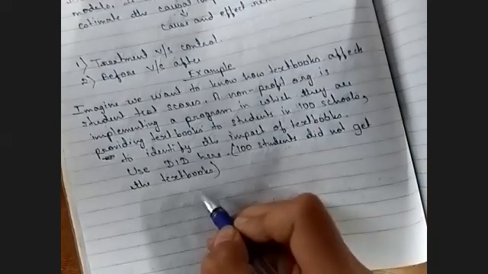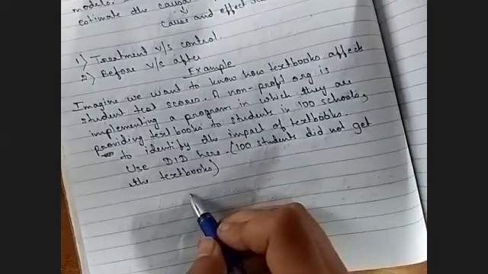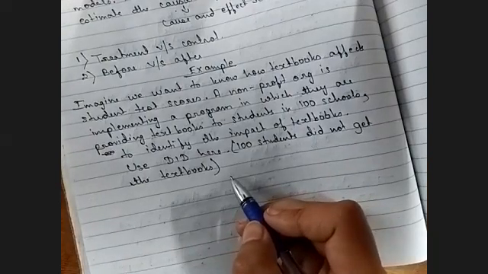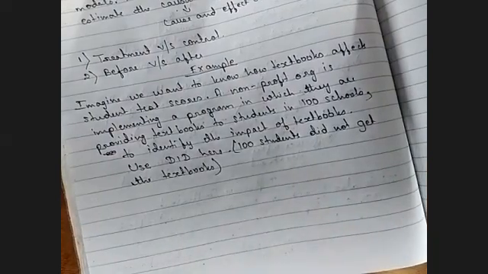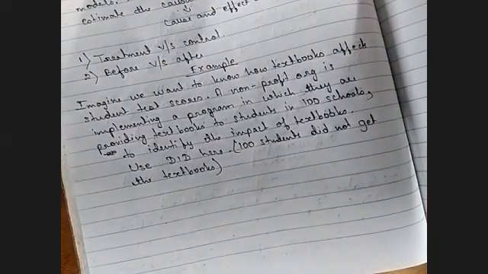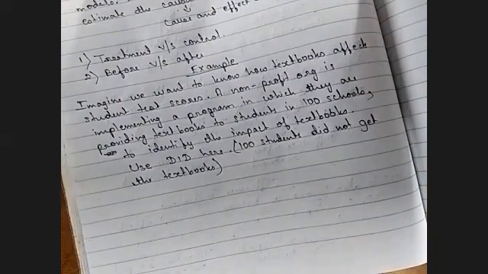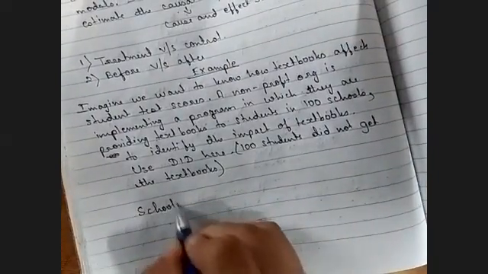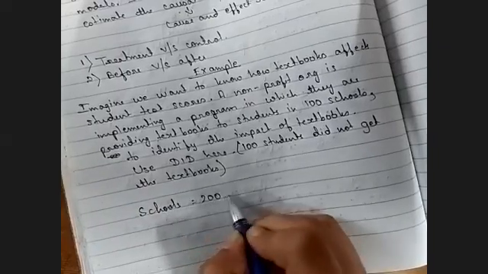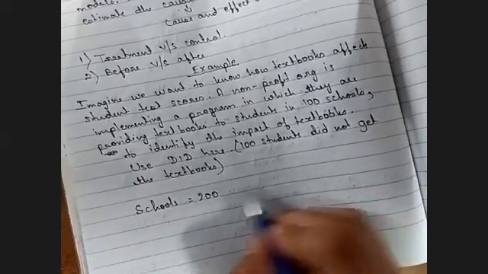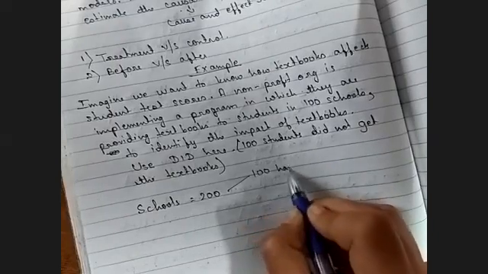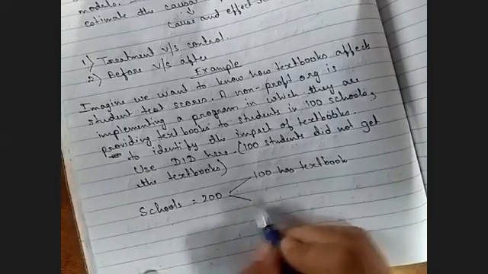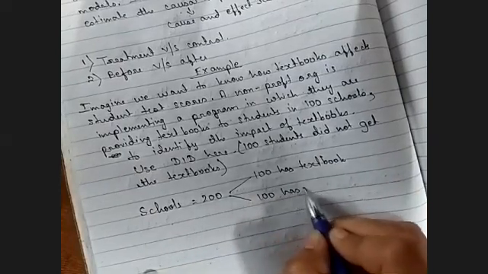So 100 students got the textbook, and 100 students did not get the book. Now we have to compare. We have collected a survey of 200 schools, including 100 that have textbooks and 100 that have no textbooks.